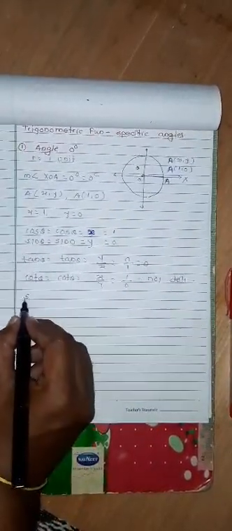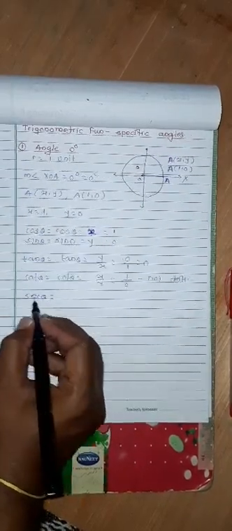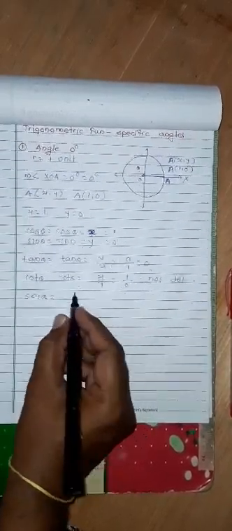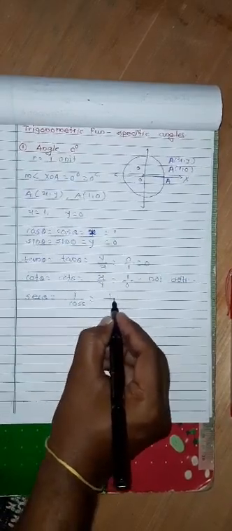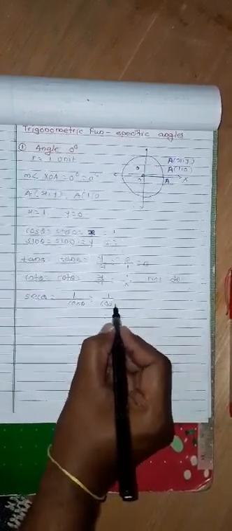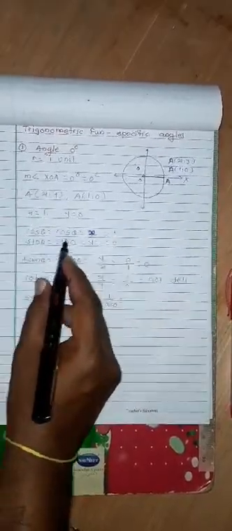And sec of theta is equal to 1 upon cos of theta, means 1 upon cos of 0, and what is the value of cos of 0?